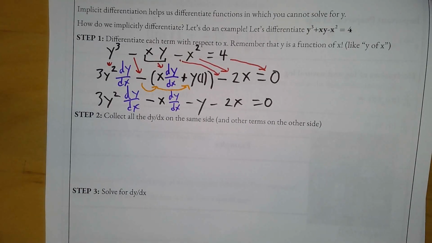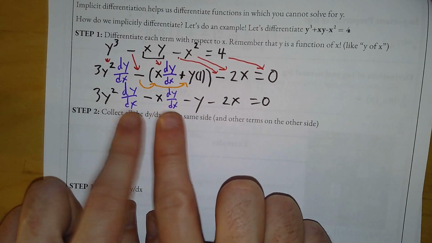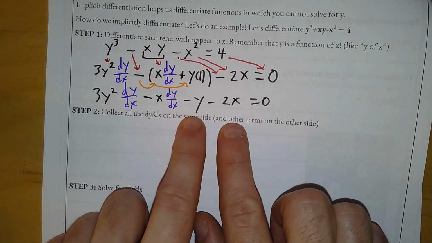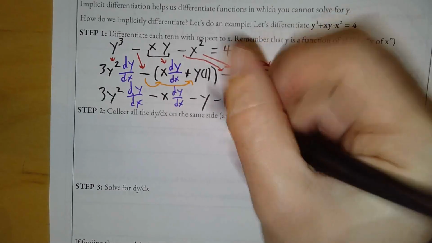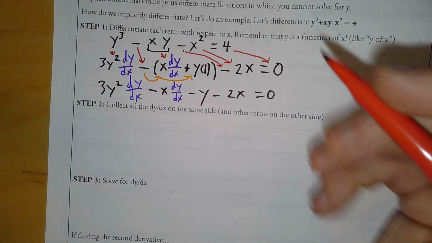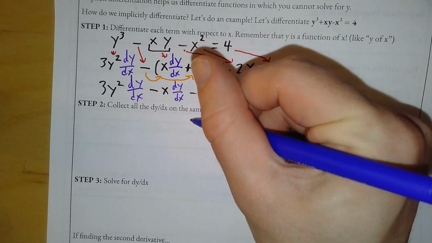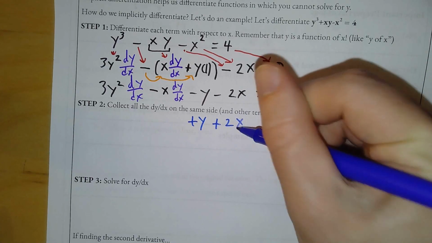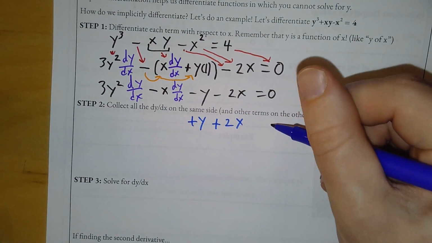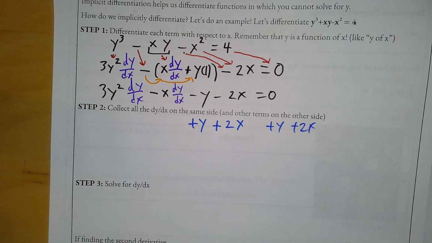Collect the dy dx terms on the same side and all the other terms on the other side. We're on step 2. So these dy dx terms, these purple terms here, they're staying. They're not going anywhere. We are going to move the negative y and the plus 2x over to the other side. Let's do that. Maybe I'll show some of my steps in blue. We're going to do plus y. I think you guys can handle this. I'm going to add plus y and plus 2x to the left, and then add a plus y and a plus 2x to the right. Whatever you do to the left, you do to the right.